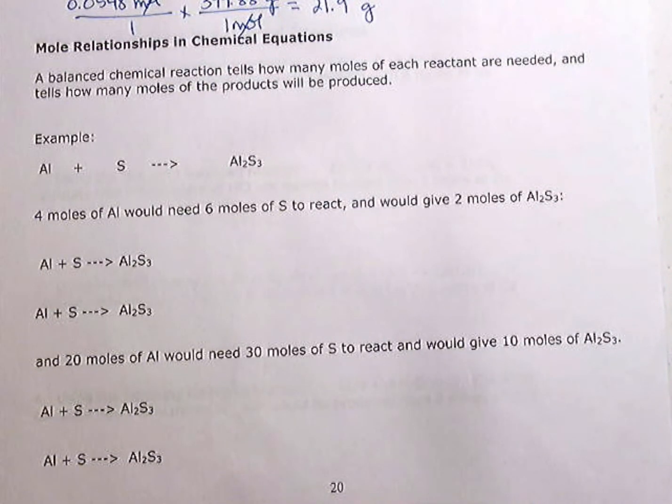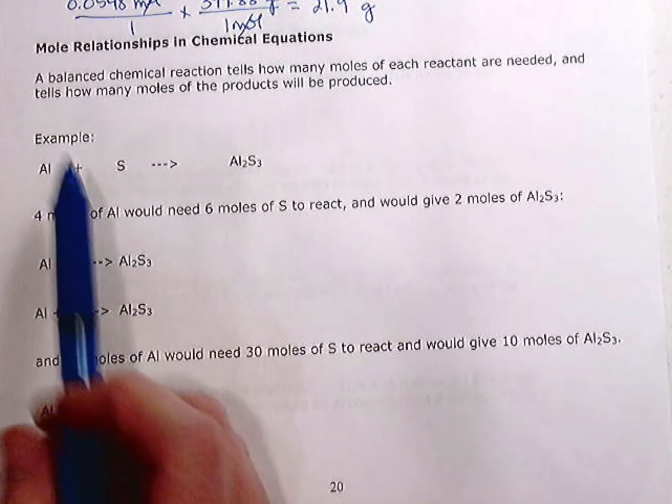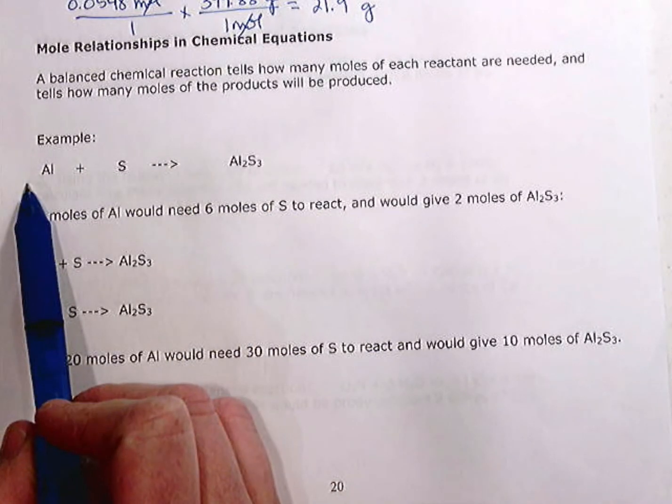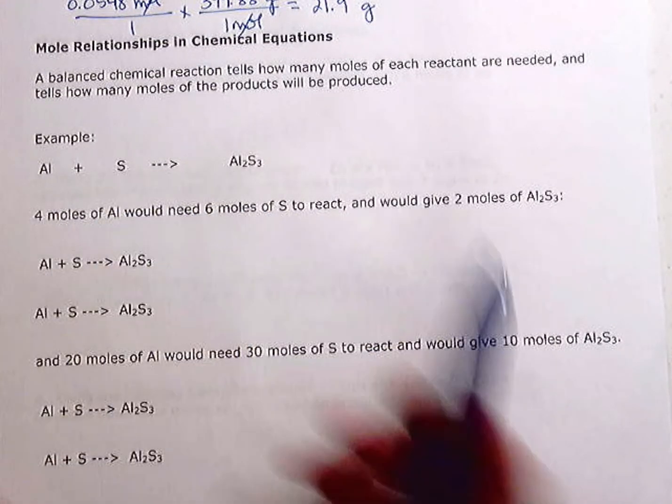Okay, so continuing on, in Unit 3, we're going to talk about mole relationships in chemical equations. A balanced chemical reaction tells how many moles of each reactant are needed and how many moles of each product will be produced. So in this example, let's check this equation out. Is it balanced? It does not appear to be balanced, so let's balance it first.